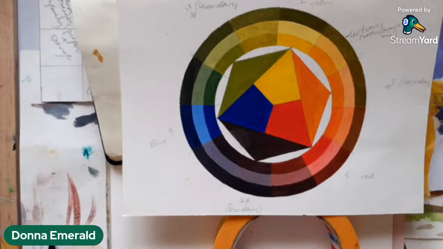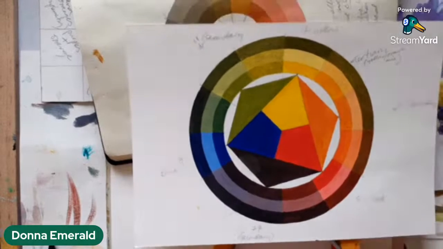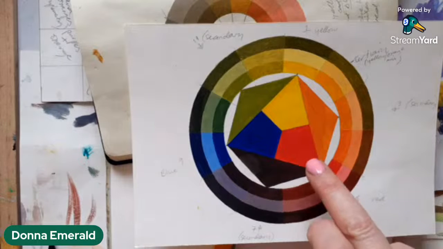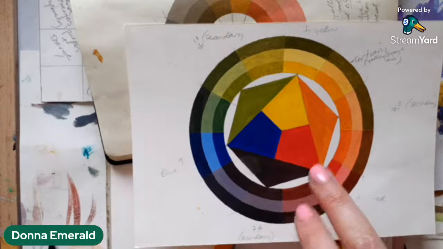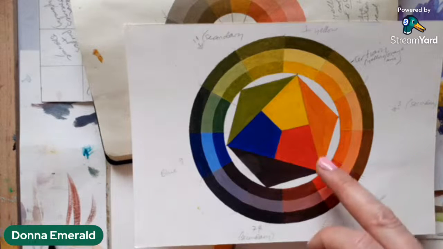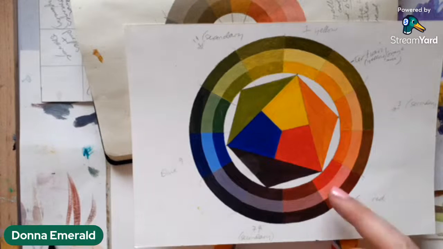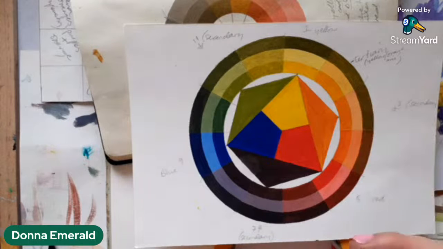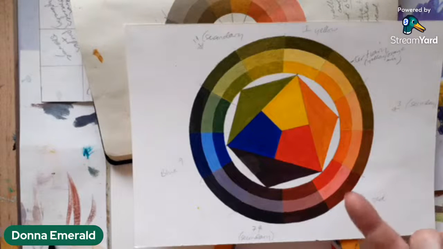So we're going to look at why that is. That red can be made from magenta mixed with yellow. So it's really warming up a violet color, and so it doesn't fit the definition of a primary color.